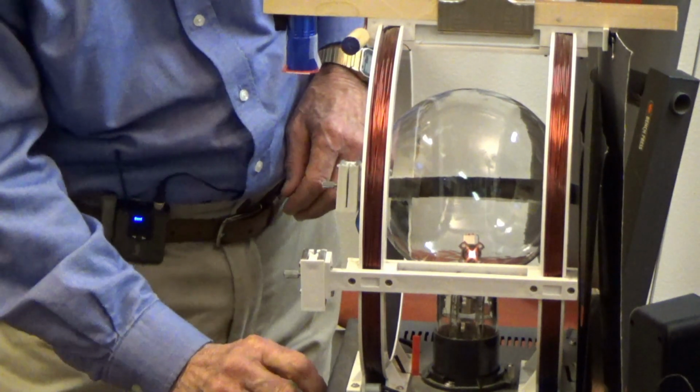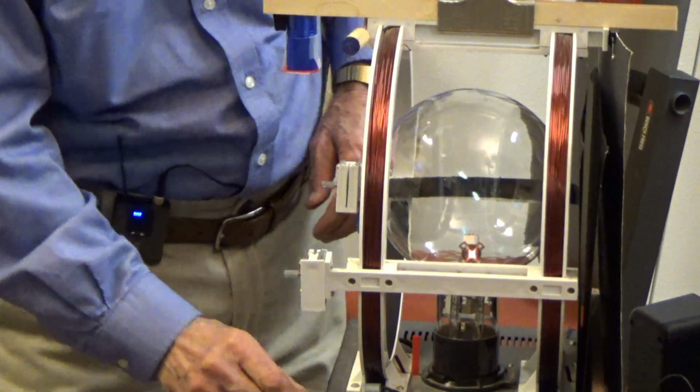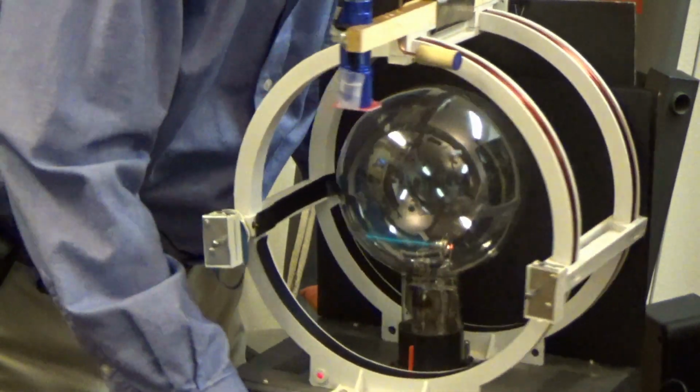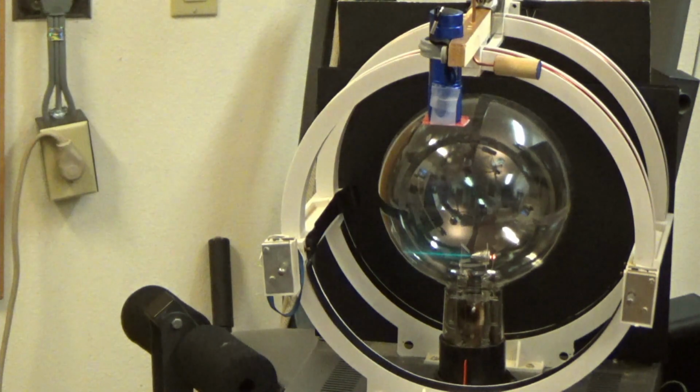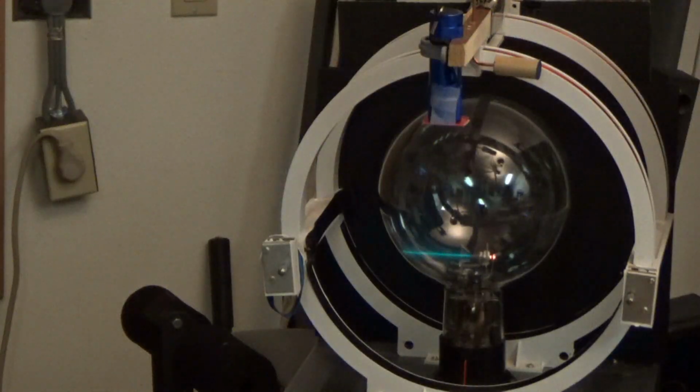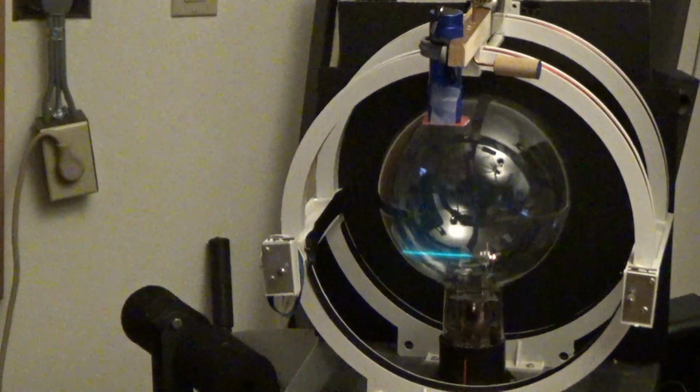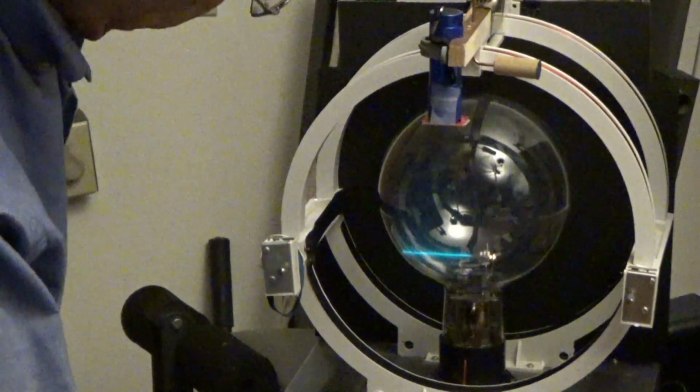We're going to need to turn the lights down a little bit, and I will also rotate this. Let's turn some lights off. And then we're ready to go here. There's the beam. Now, there's no magnetic field on yet. As we energize the magnetic field, you'll see that the beam will bend into a circle. And let's take a look at why it's doing that.